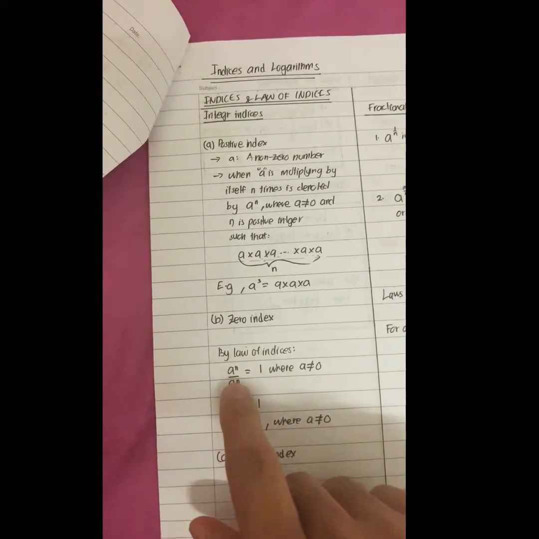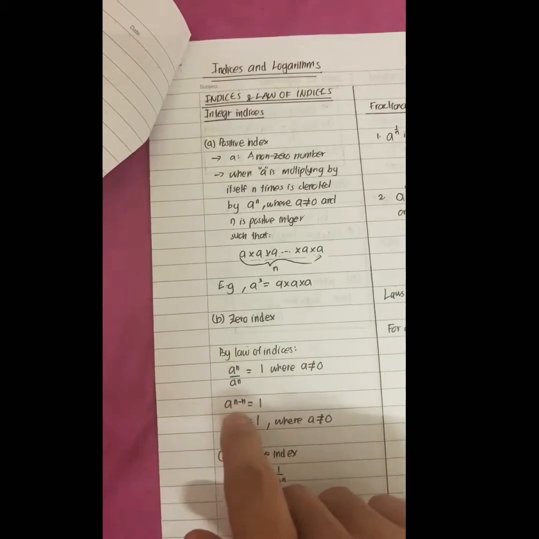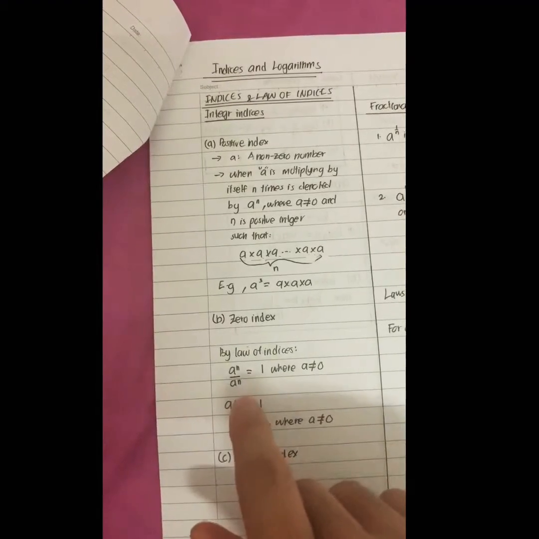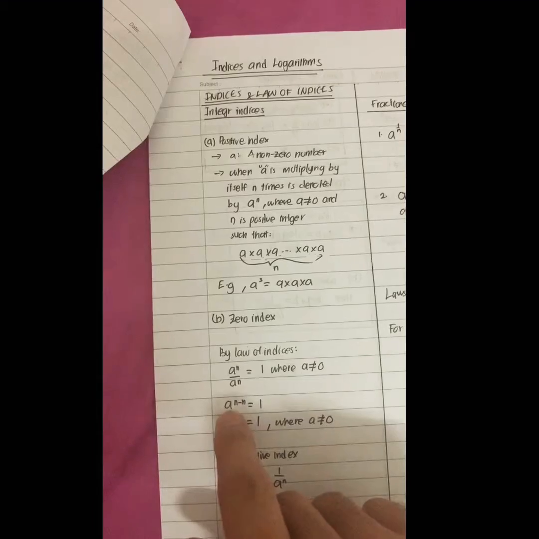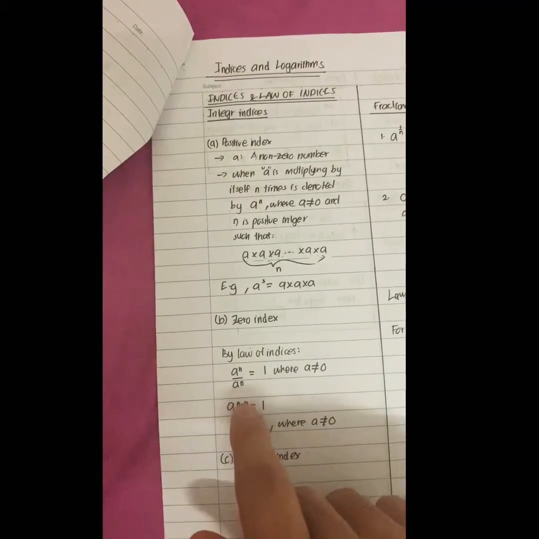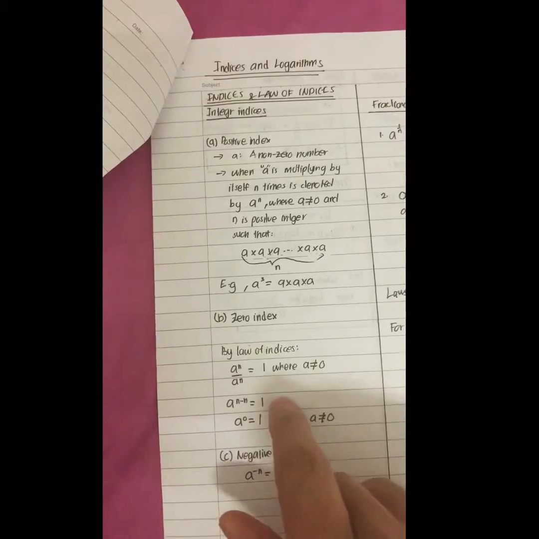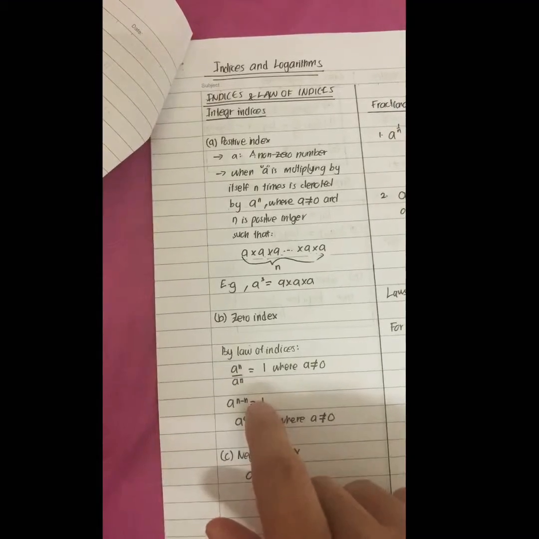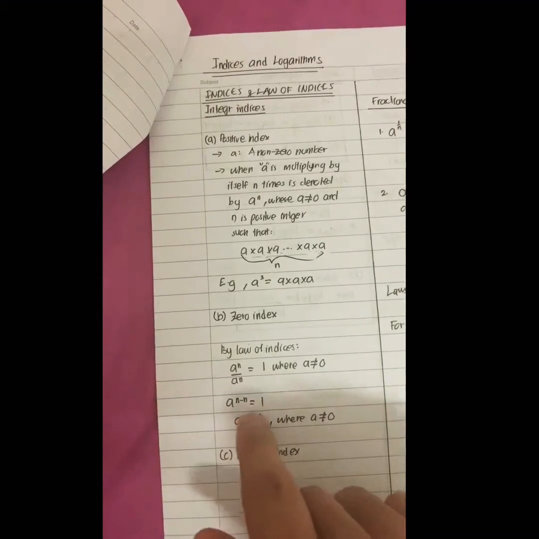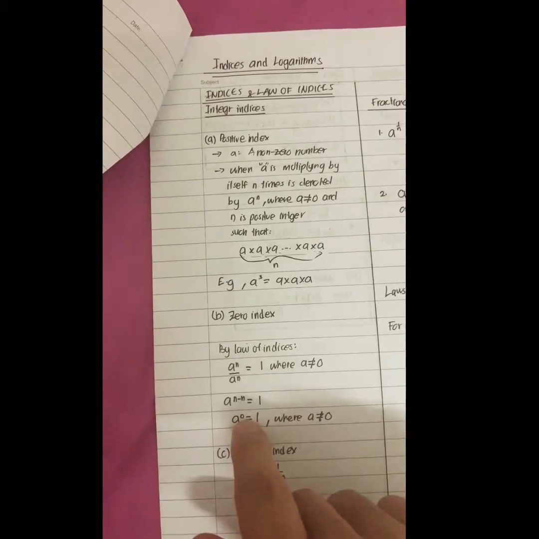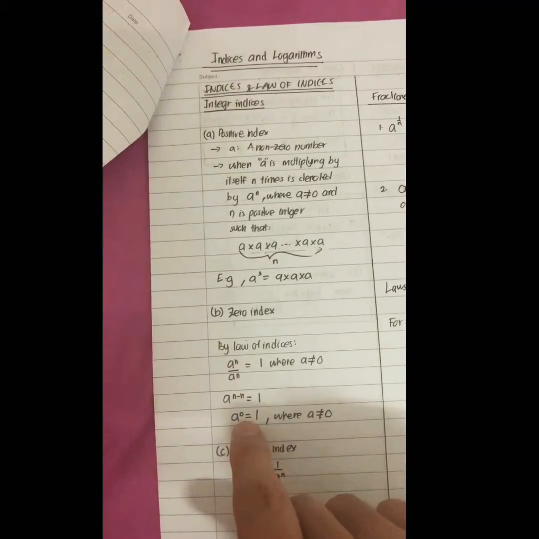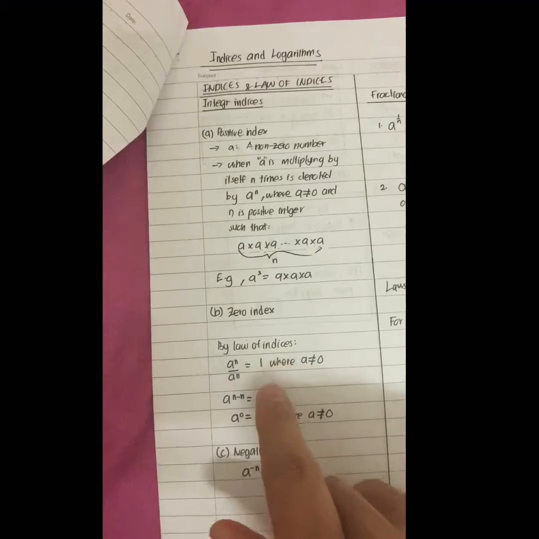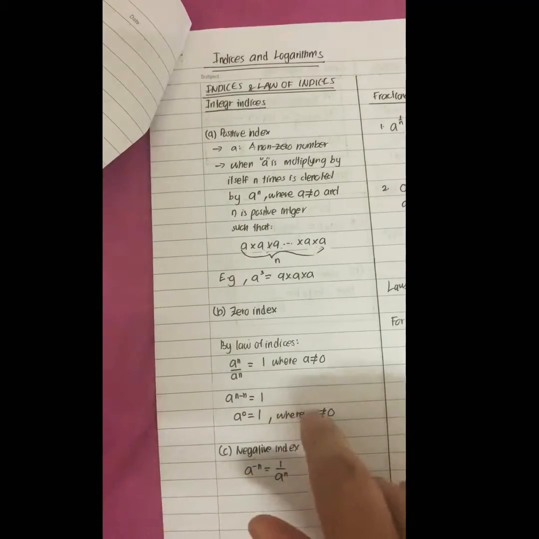Okay, and then this form we can turn to this form. A to the power of n divided by A to the power of n, we also can write it as A to the power of n minus n, which is equal to 1. Same here. But n minus n, since n is a number, so we have 0 here. By definition, we know anything to the power of 0 is equal to 1, where A is not equal to 0.